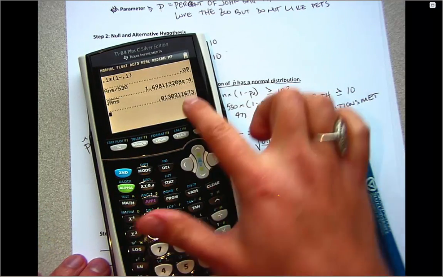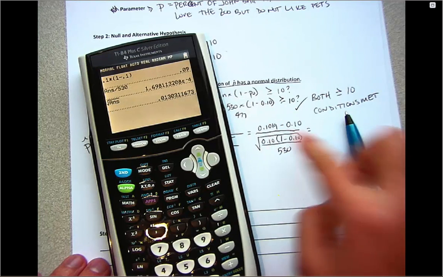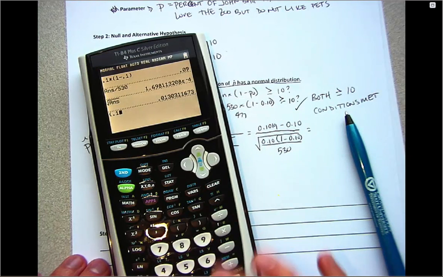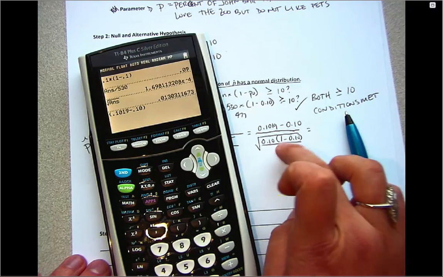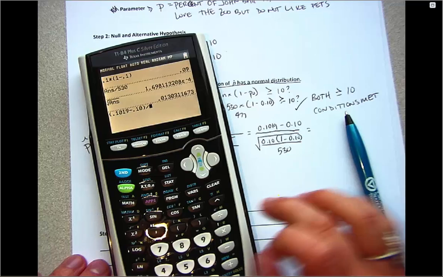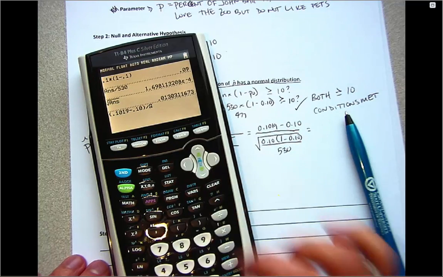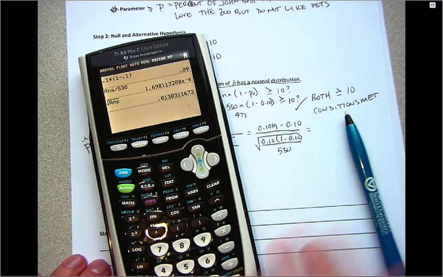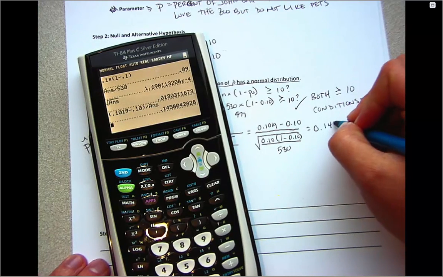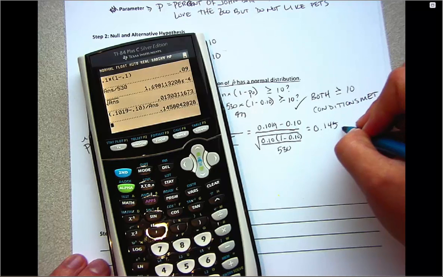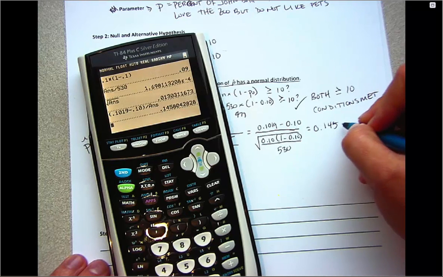So this is the standard error, what's underneath the numerator of the test statistic. Now I'm going to type in the numerator, the denominator, and then I'm going to divide by what I had for the row above, or my standard error. So my test statistic is 0.1458.